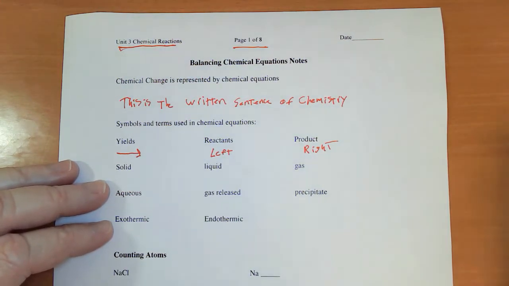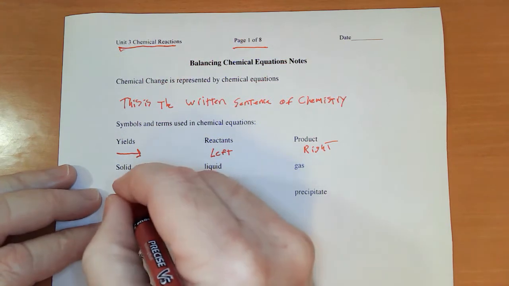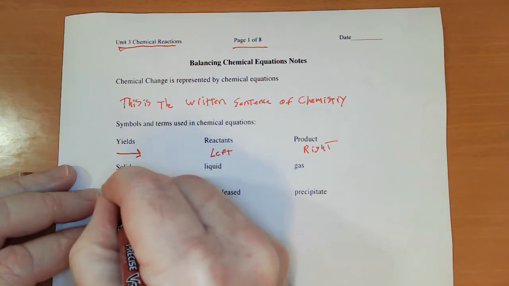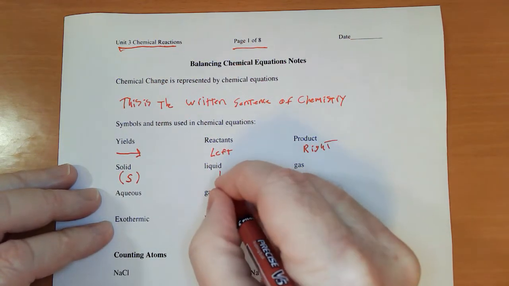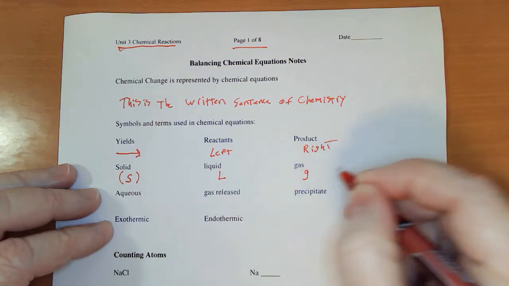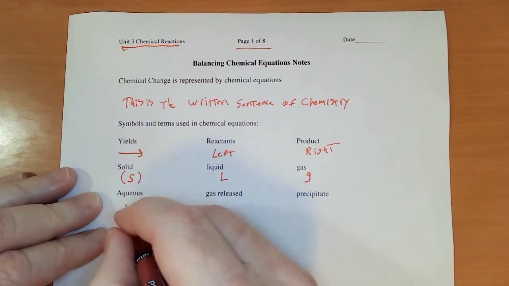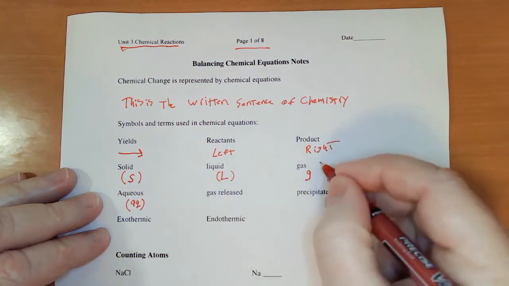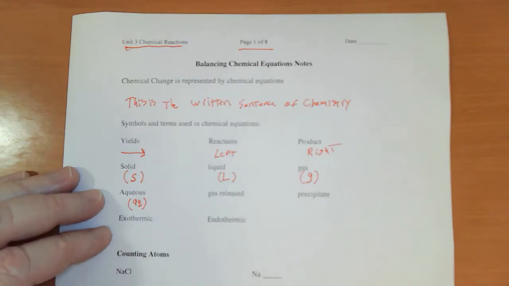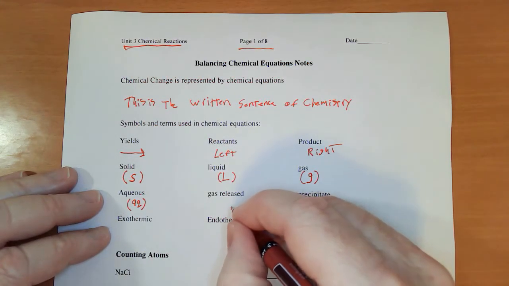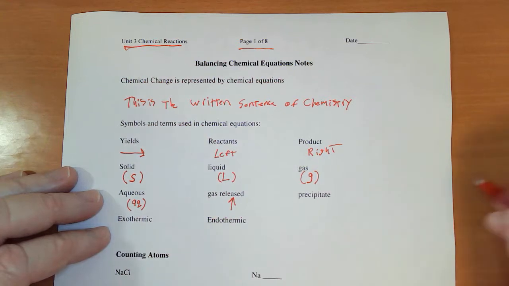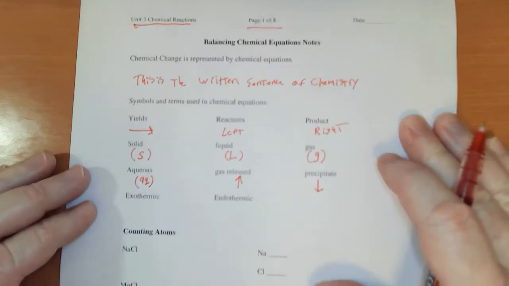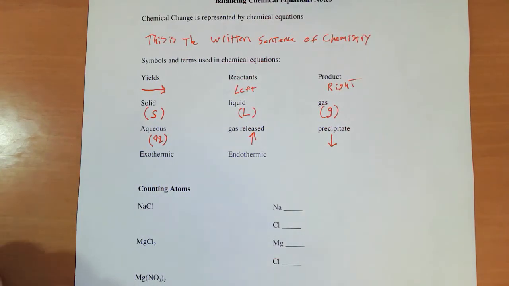Okay? Now, we have some abbreviations that we throw in. Solids are usually represented with the letter S. Many people like to put them in parentheses. Liquids with L. Gases with G. Okay? An aqueous solution is AQ. Very often these appear in parentheses. Okay? Older folks, when a gas is released, are tempted to draw an arrow up, or when a precipitate forms, a solid, draw an arrow down. That's not terribly common anymore.